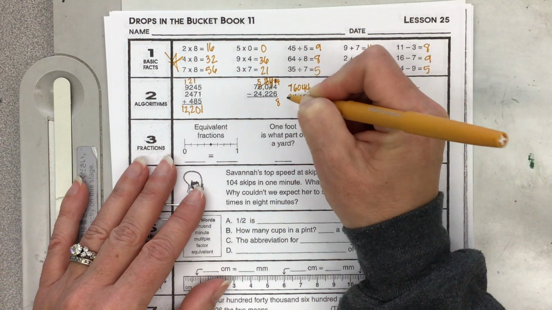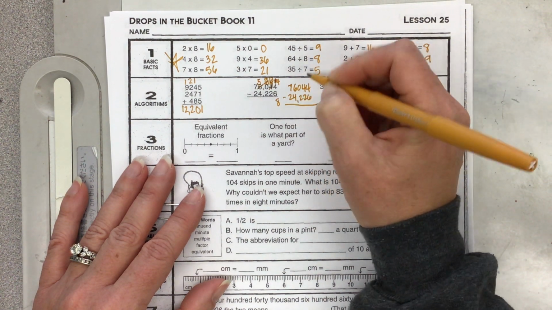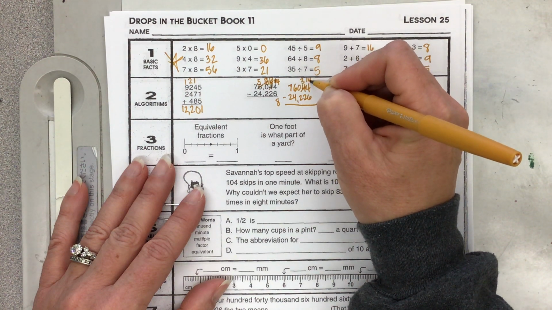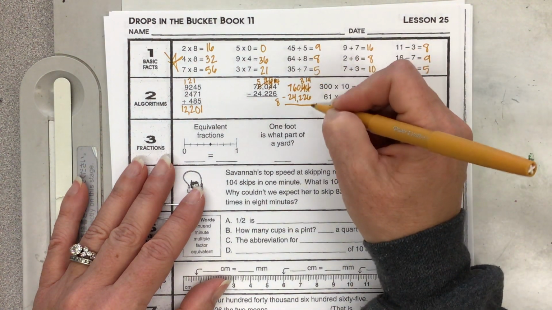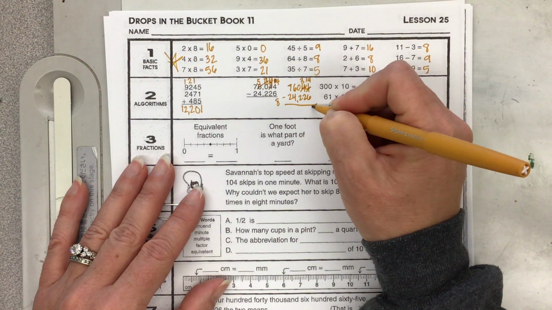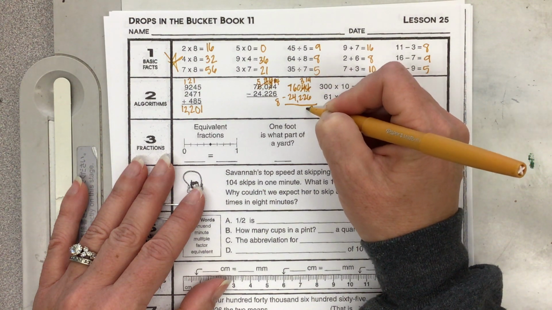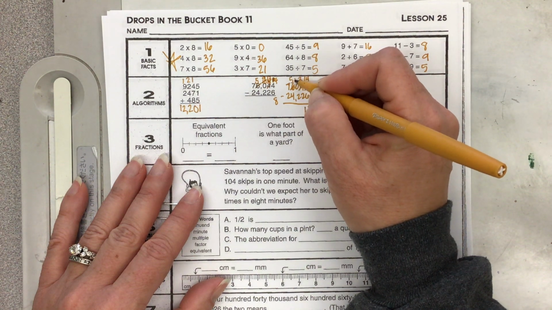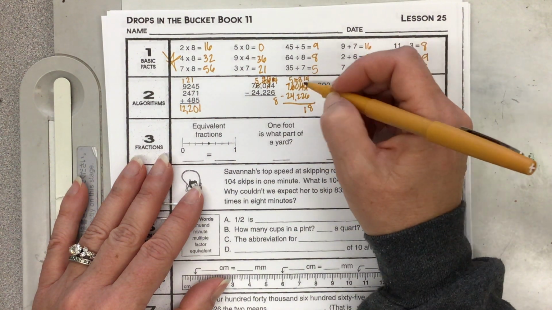When I make a mistake with a math problem, sometimes it's easier just to start over. So I regrouped too far. So I'm going to do regrouping from my tens to ones. 14 take away 6 is 8. 3 take away 2 is 1. Now I have to regroup again. So I just got a little ambitious with my regrouping.